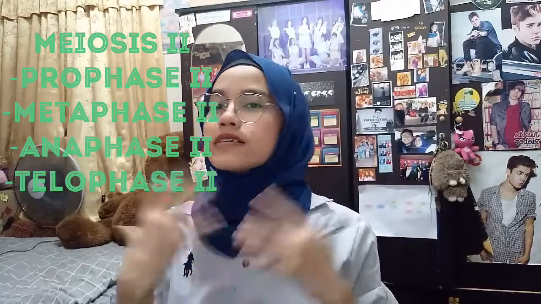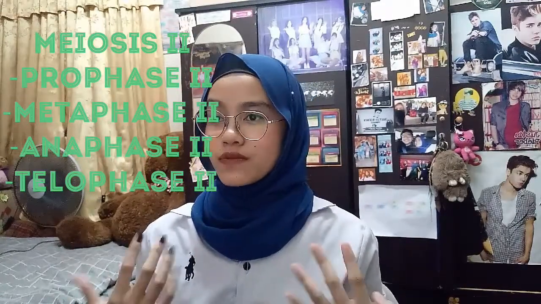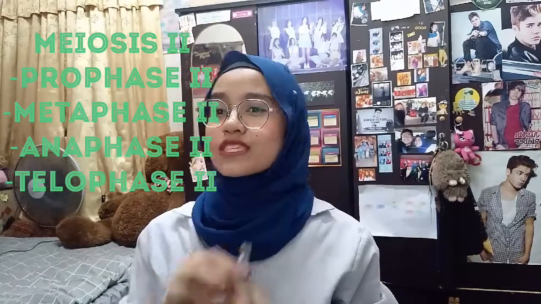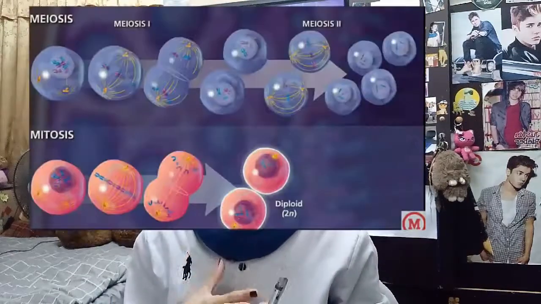For meiosis 2, the two daughter cells will divide the same as in mitosis. So, please go back to the mitosis video for the explanation. Before this video ends, this is the comparison of mitosis and meiosis in the somatic cell.